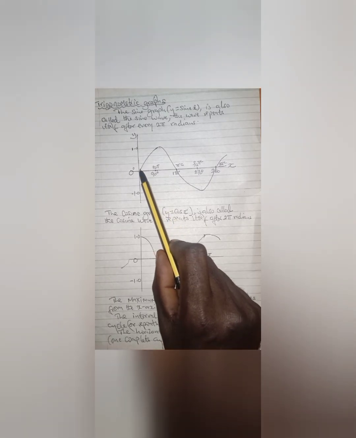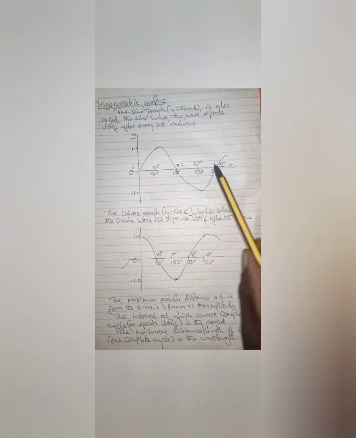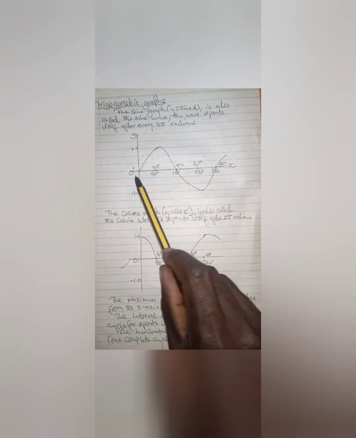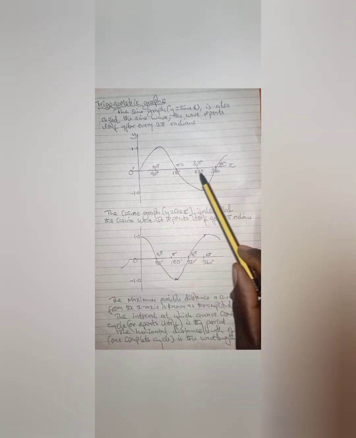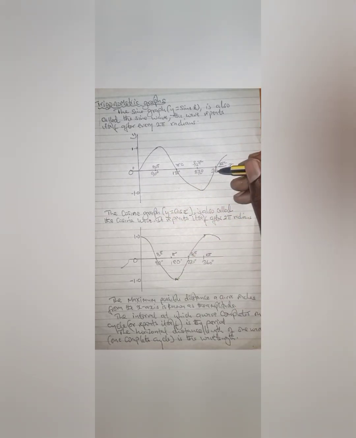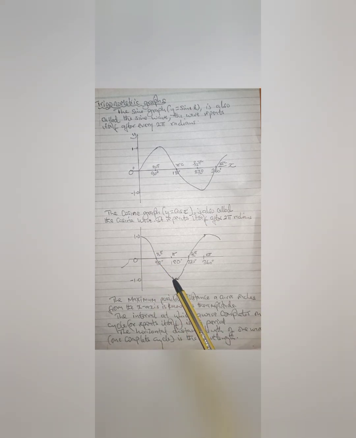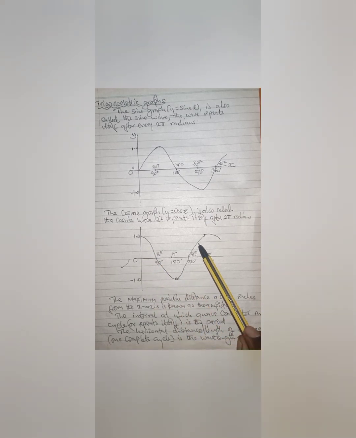Now the interval at which the wave completes one circle or repeats itself is the period. So you can see that this curve starts from here, goes like that, and then now reaching here, it is starting to repeat itself. So this interval 0 to 360, that is just 360 degrees. It is the period of this curve. Now you can see this curve starts from here, goes like that, and reaches here. So from here it will be repeating itself. So also the period for this curve is 360 degrees.